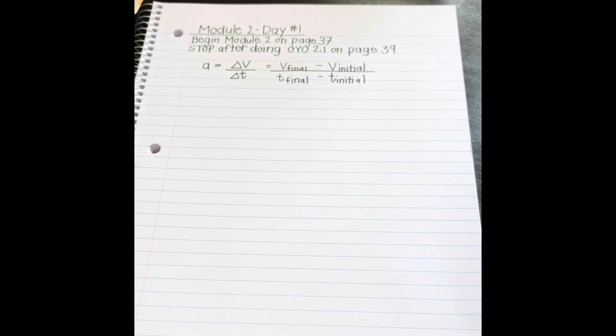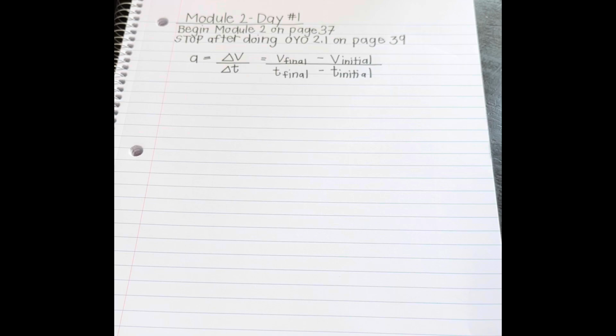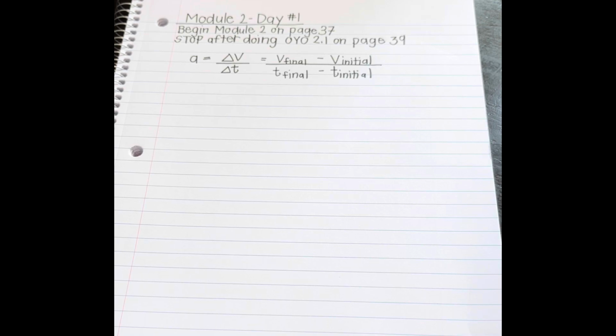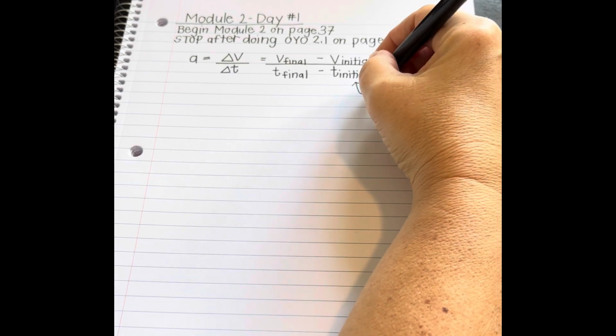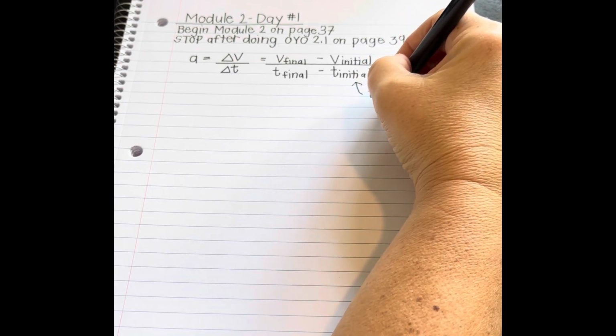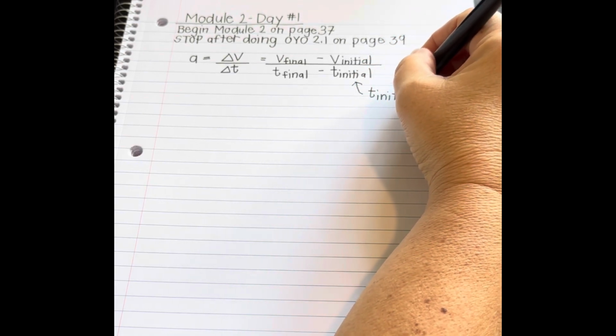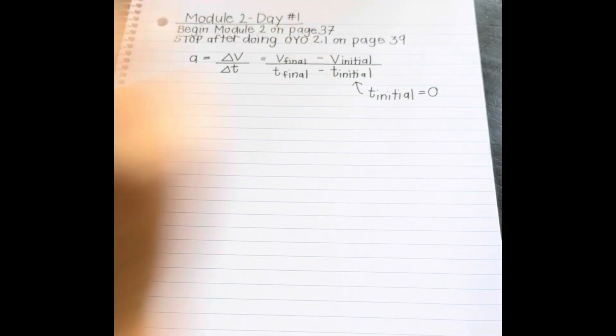All right, now we're going to make a simplifying assumption. Let's assume that whenever a situation begins, T initial will always equal 0. This way, the equation is a little bit simpler. So again, we're going to assume right here that T initial will always be 0.